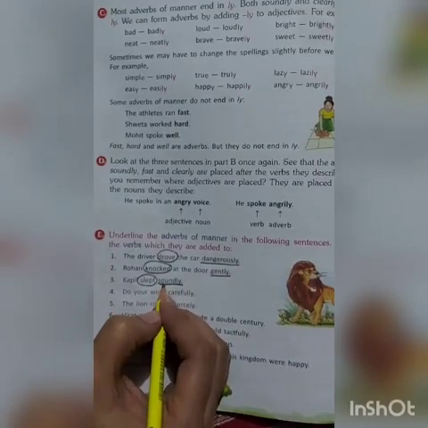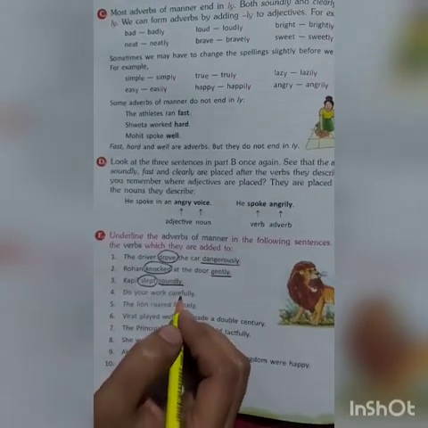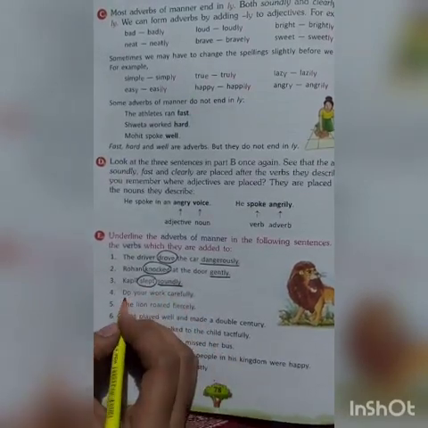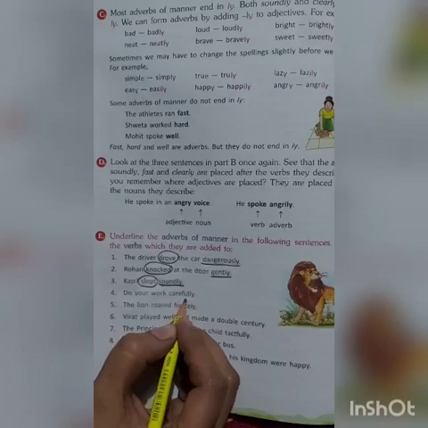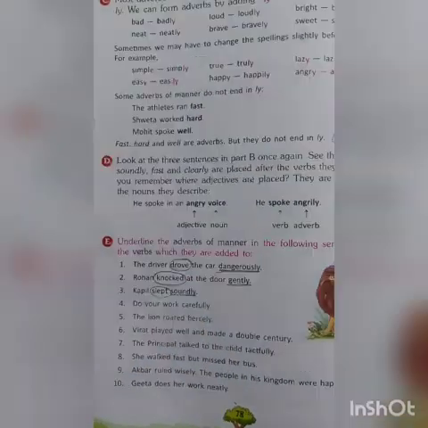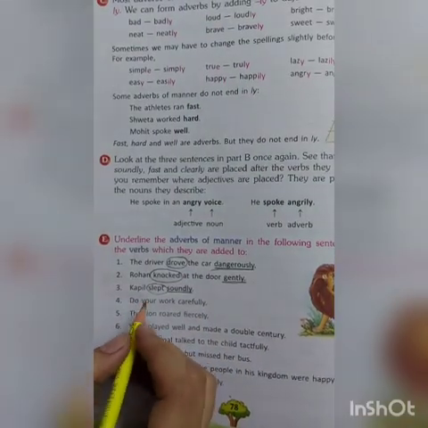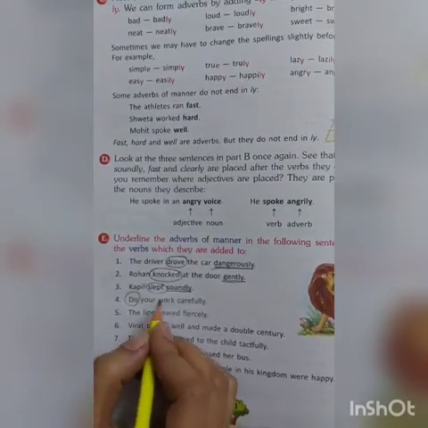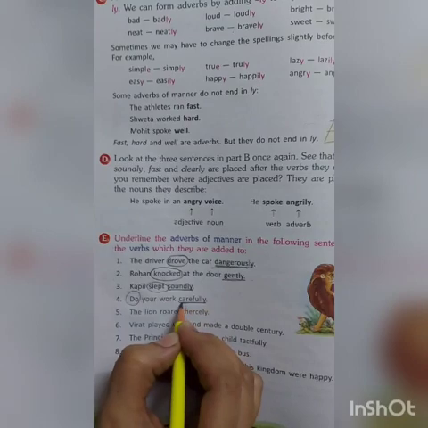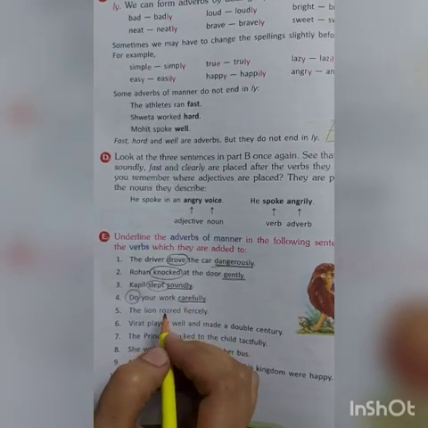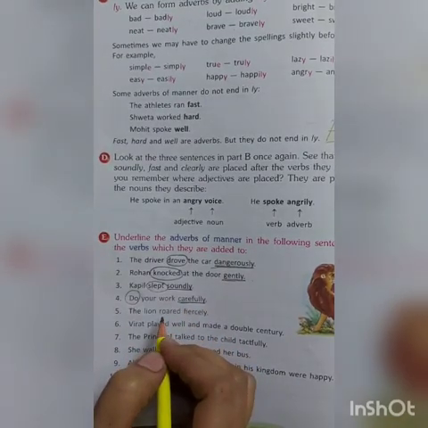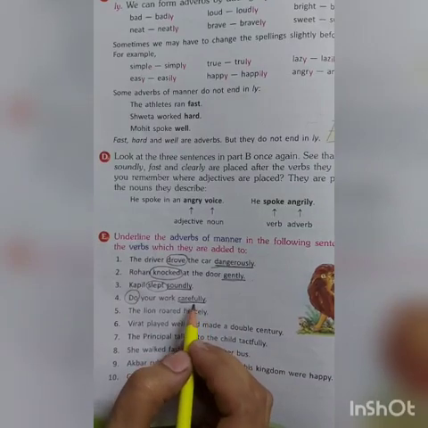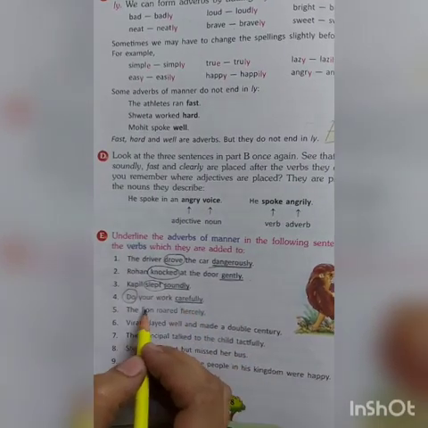So, it is the adverb of manner. Next, do your work carefully. Now here, do is the verb. Okay? And the word carefully tells how you should do your work. So carefully is the adverb of manner.